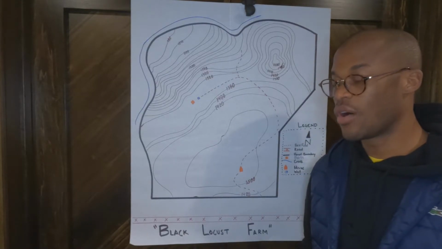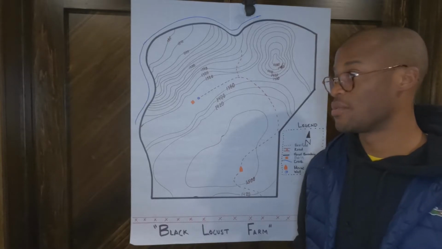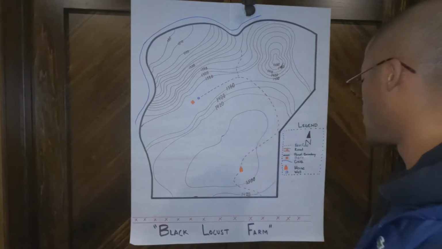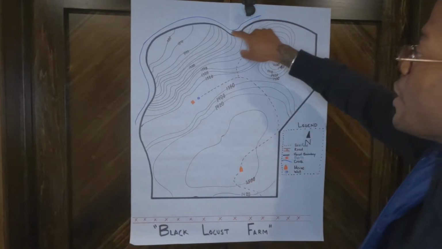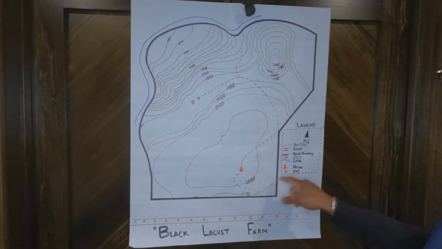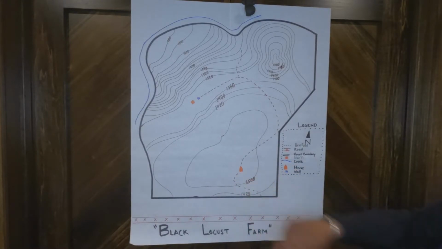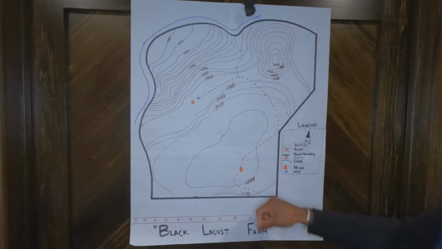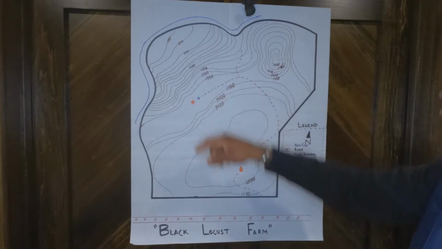But you can almost always count on blue being water of some sort, whether it's a creek, a pond, an ocean, a lake. Blue is for water. And so our blue line is a creek. This orange pentagon is a house. So there's our house right here where my finger was just circling. And then this blue circle with a W is a well.